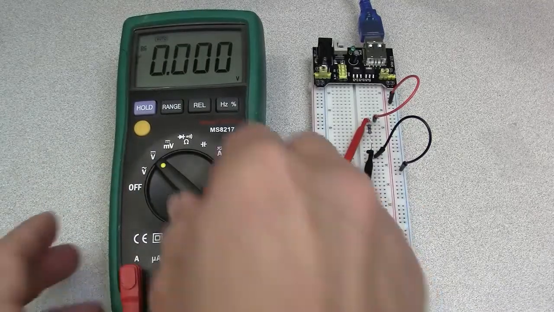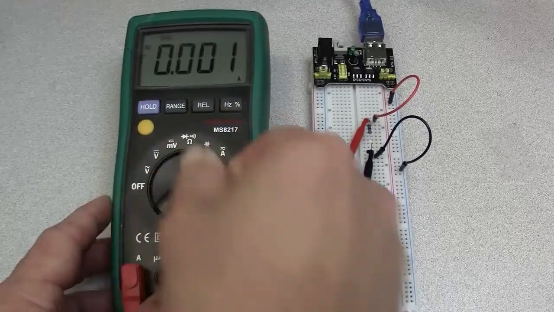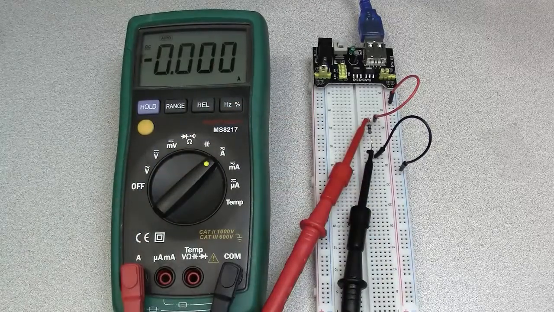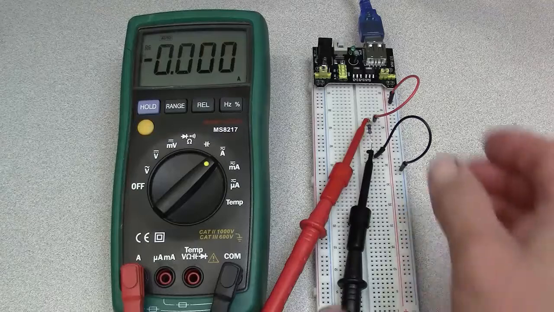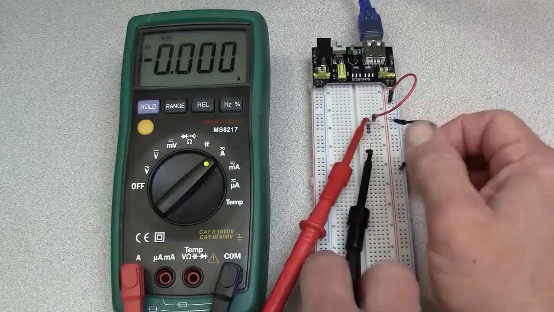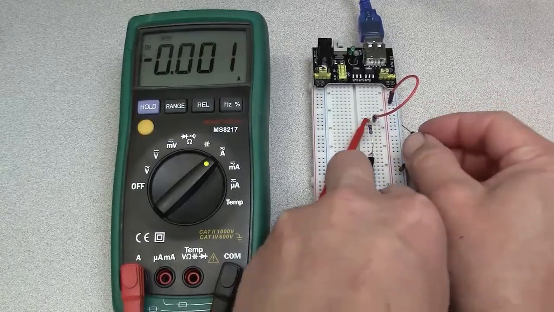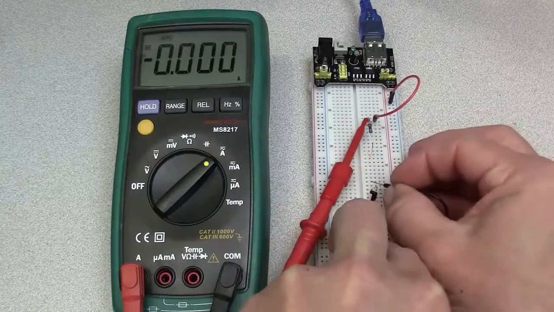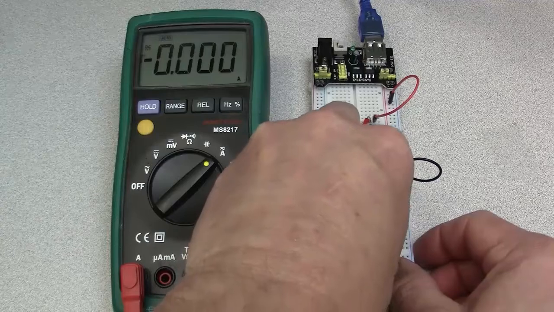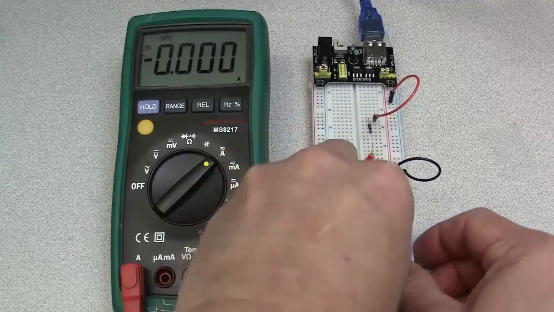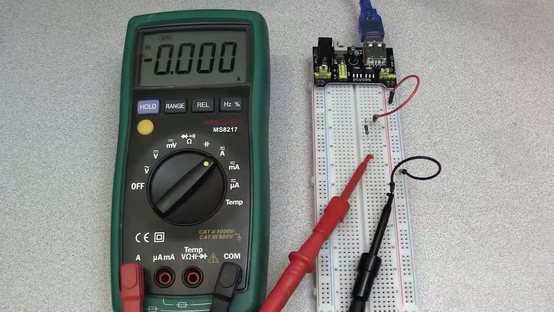I set the function selection knob to A. To connect the DMM to the circuit, I need to break the circuit apart so that the current is sent through the DMM. To do this, I'll disconnect this jumper here, connect the COM terminal to that jumper, and the A terminal to this terminal of the resistor.